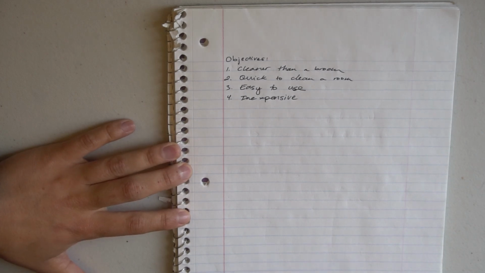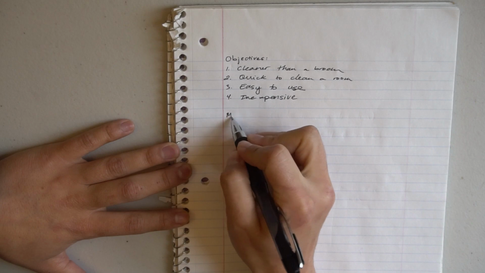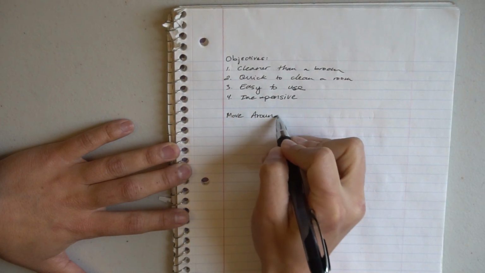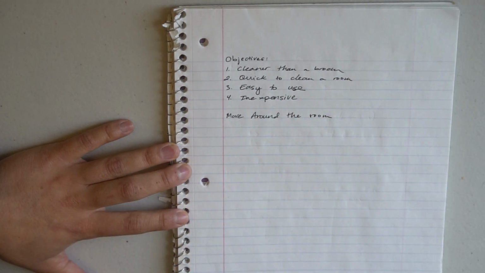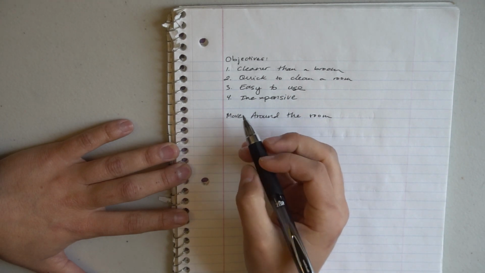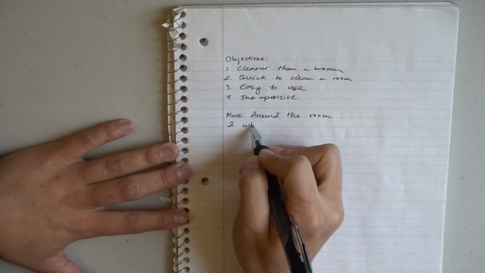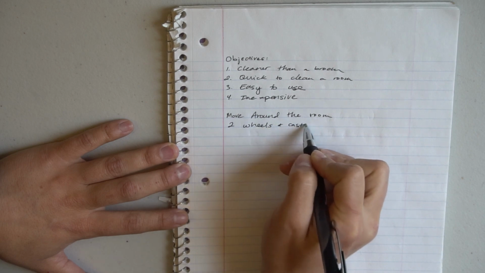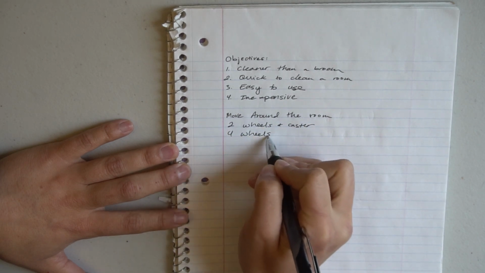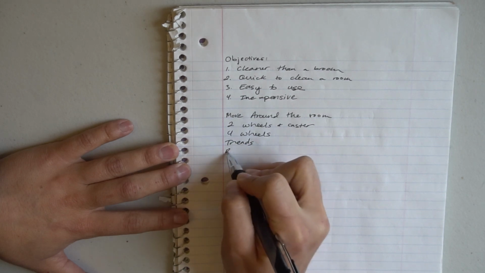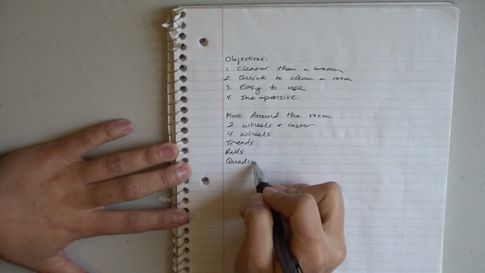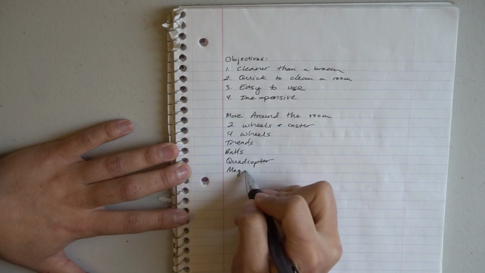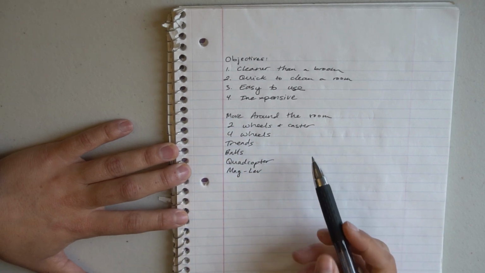Alright, so the next step is to take some design ideas. In this case, I'm going to take my move around the room design ideas. You might hear me call these design alternatives, because they're different alternatives for design. I'm going to list those down. So I have 2 wheels and a caster, 4 wheels, treads, balls, so a series of balls on the bottom, a quadcopter, and a maglev.